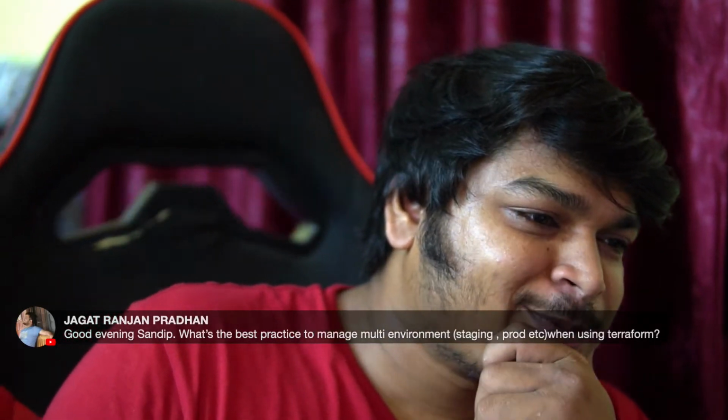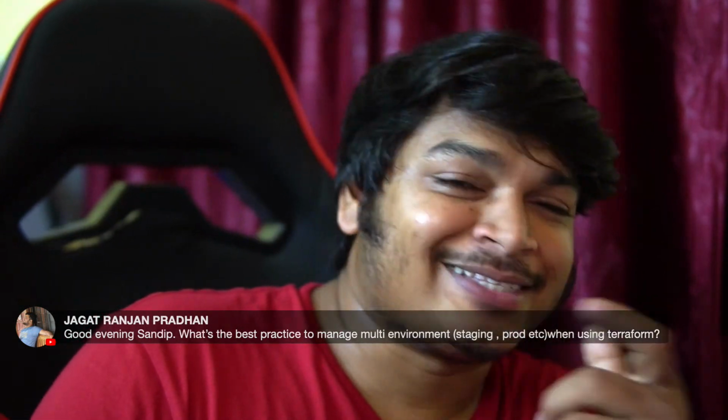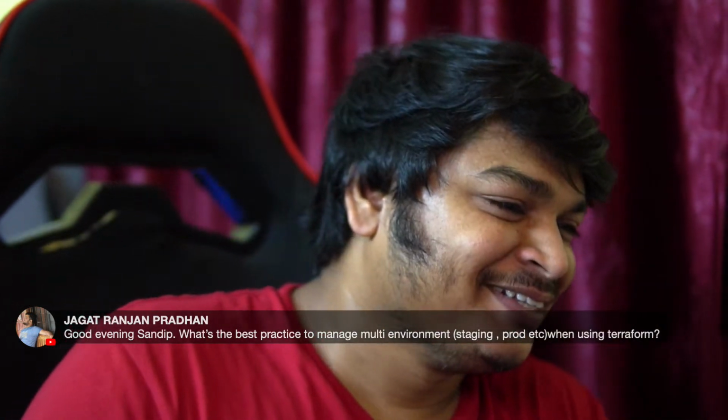What are the best practices to manage multi-cloud staging? Yes, that I'm going to cover anyway, so don't worry. Is Terraform good or HashiCorp Consul? HashiCorp Consul is still a newer thing for me, and I don't have much production-level implementation of Consul, so I might not be the right person to tell. But that is something even in my learning bucket list. Once I do production-level projects, I can give the difference. For now, I cannot, unfortunately.